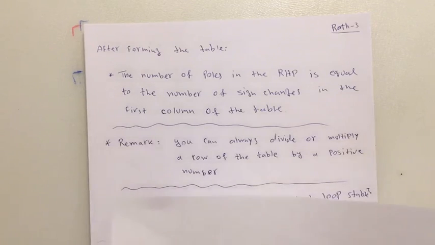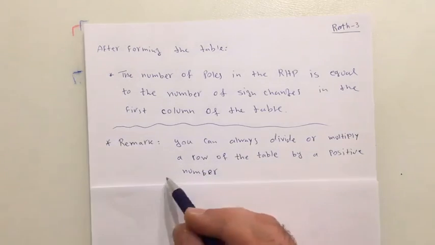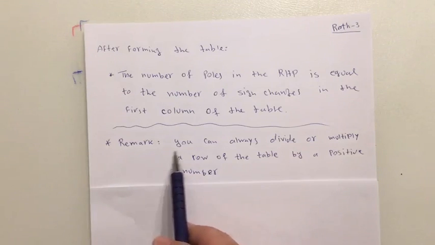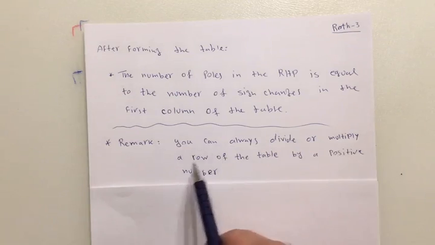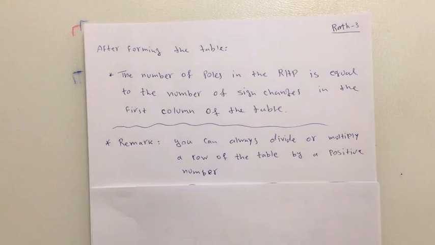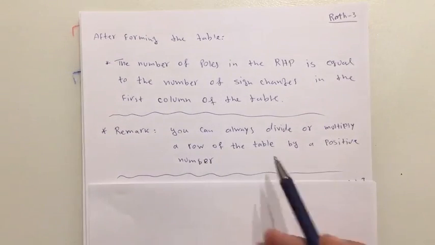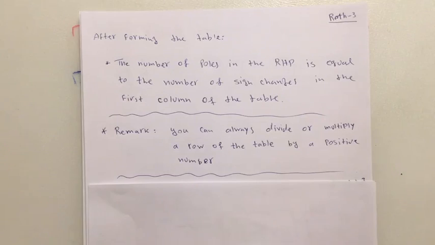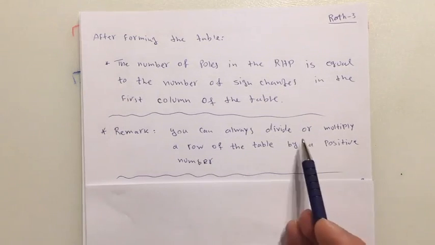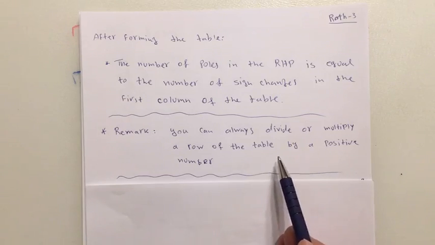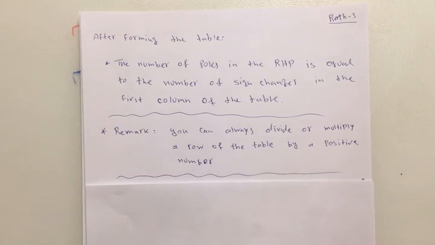Before I give you an example for that, there is a remark regarding the table. Remember that you can always divide or multiply a row of the table by a positive number. I will show you that this remark helps you form the table more easily in some cases, because you may have some big numbers and you can multiply or divide by a positive value, and then you have smaller numbers and can work with those more easily. So always you can divide or multiply the whole row of a table by a positive value.